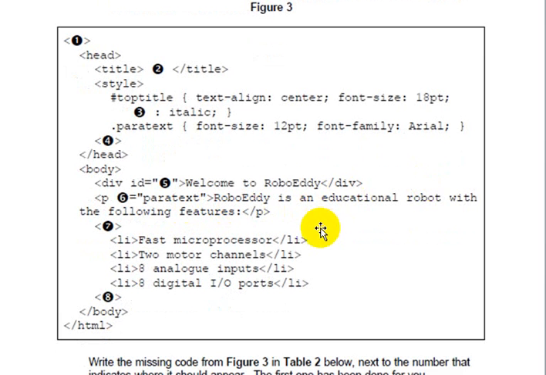Paratext: Robo Eddie is an educational robot with the following features. P, okay, P and end P, so that's the paragraph. And we can call that a class. Paratext is a class, or a class object. I've been taught that in the past, but here I think they just call it a class. Number 6 is a class. It's something that's been set up as a property of this particular paragraph.